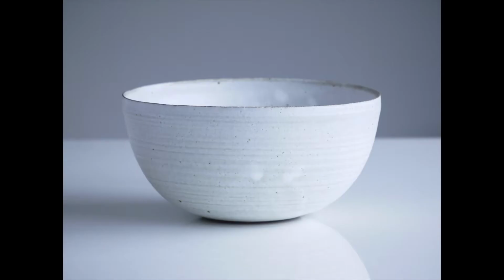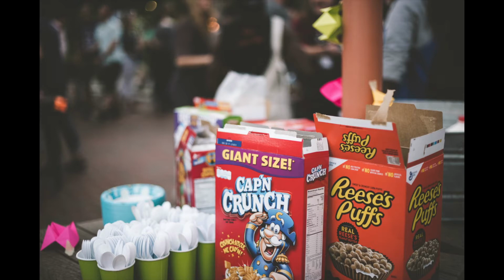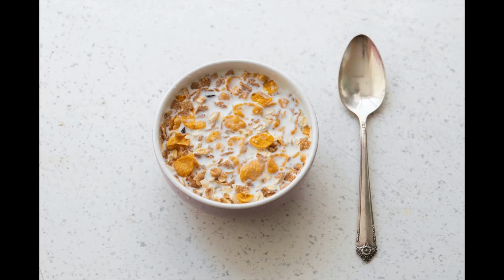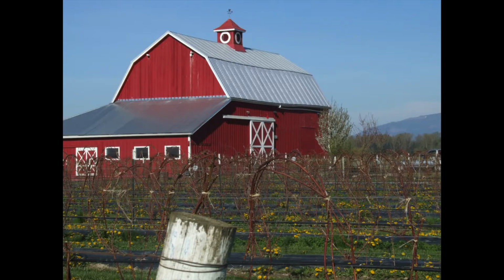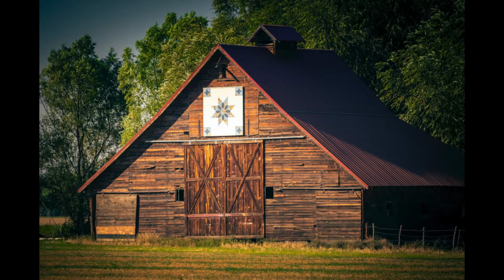This is a bowl. These are bowls. These are two boxes of cereal. Captain Crunch cereal and Reese's Puffs cereal. This is cereal. This is a red barn. This is a brown barn.